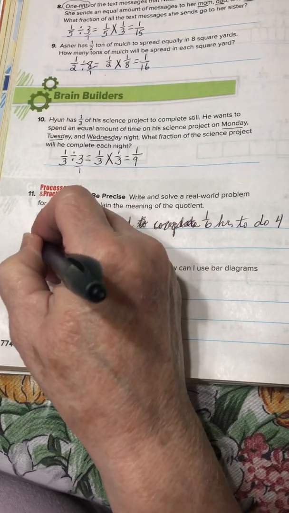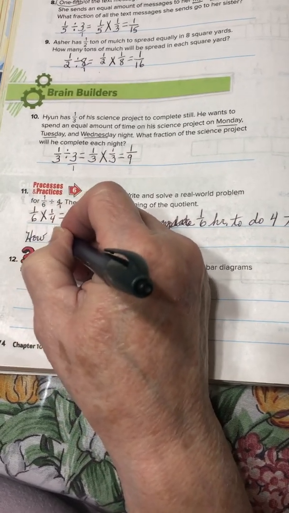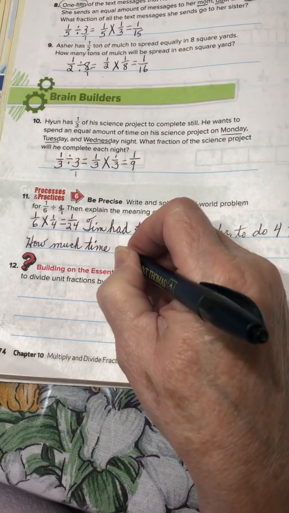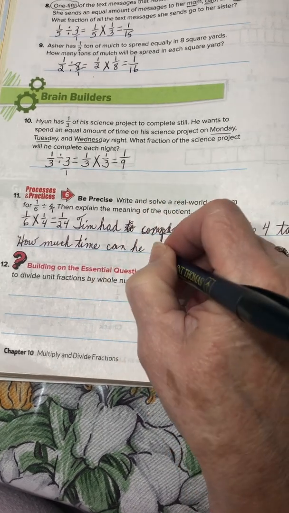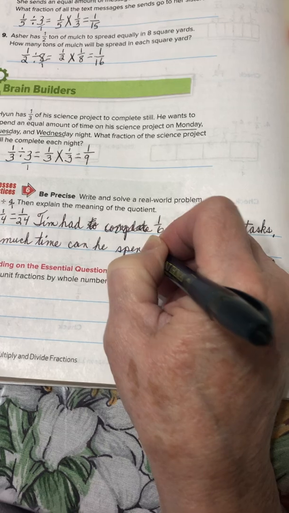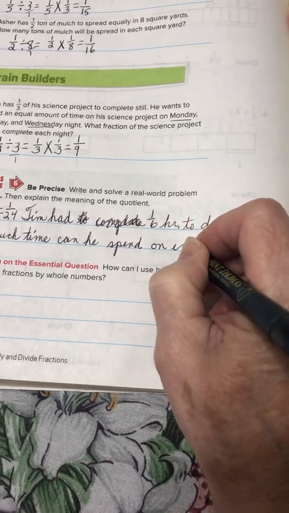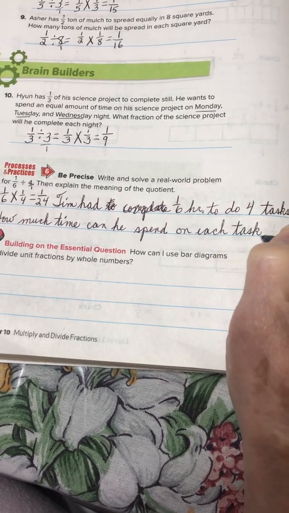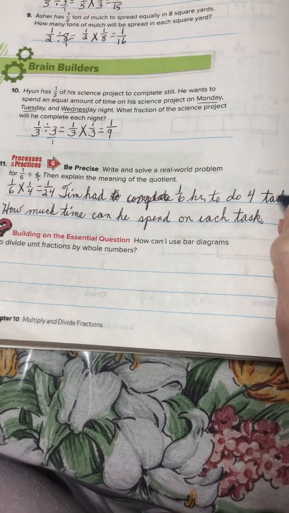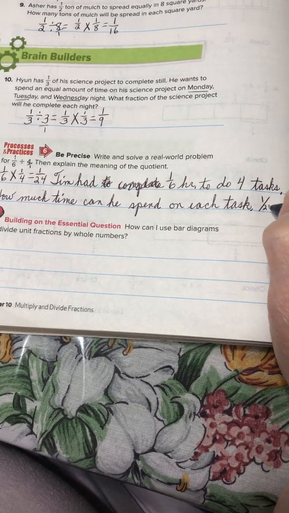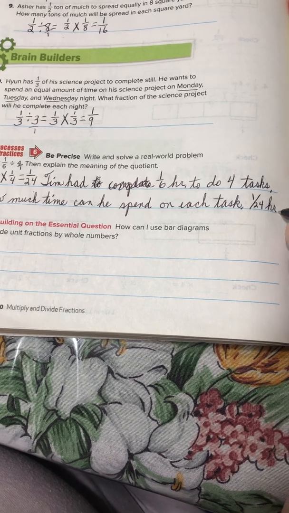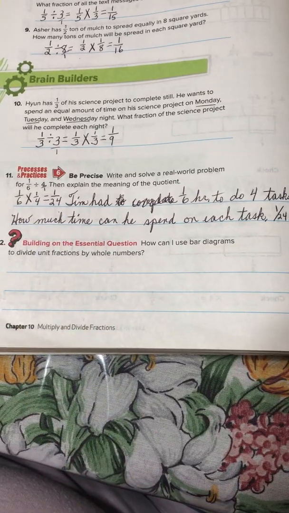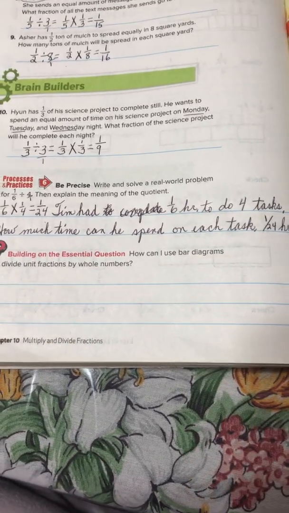How much time can he spend on each task? So we know he can spend 1/24 of an hour on each task because he only has 1/6 of an hour to do 4 tasks. So our quotient is 1/24.